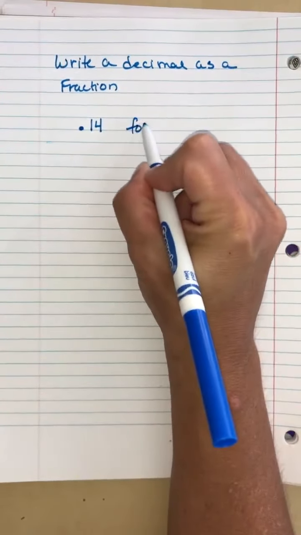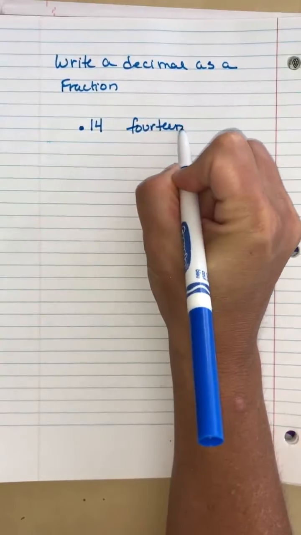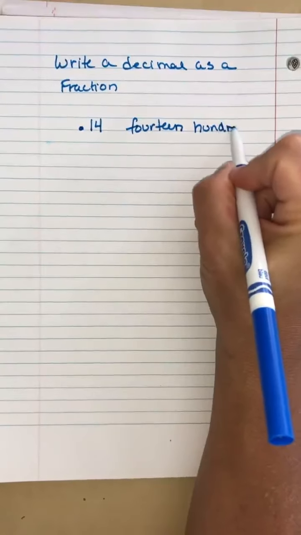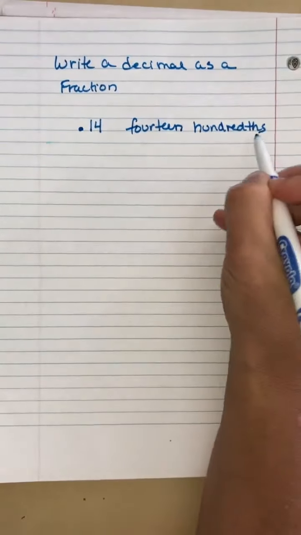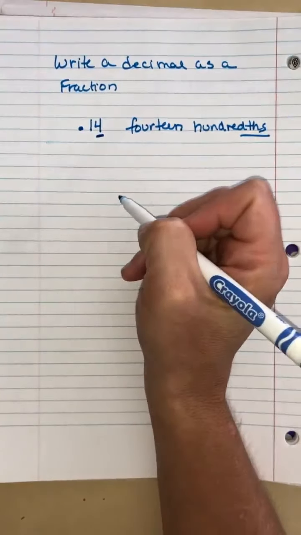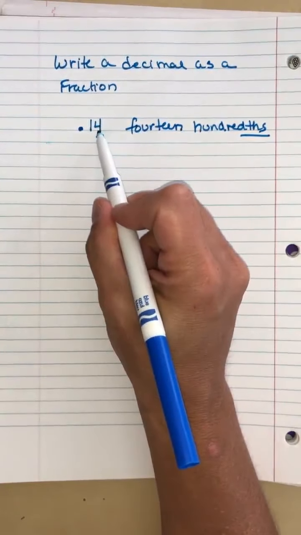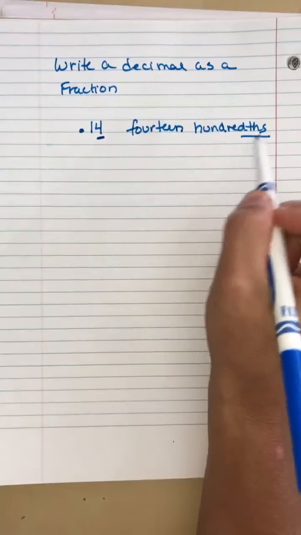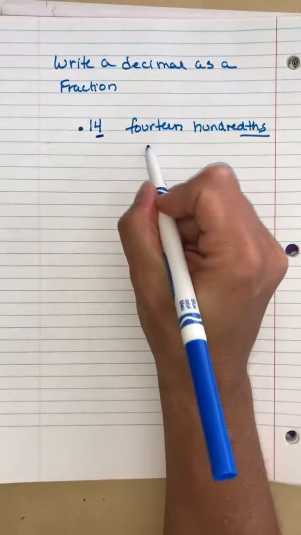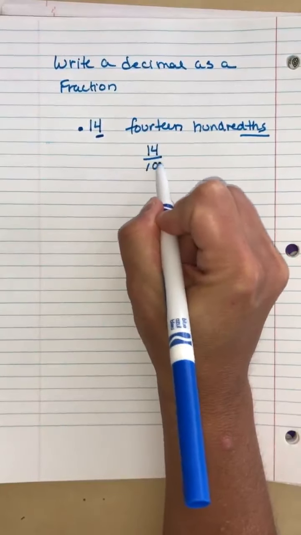So you're going to say 14 hundredths, because this is the hundredths place. Okay, so whatever the last place is, that's the term that goes after the number. So it's 14 hundredths. So we can say 14 over 100.